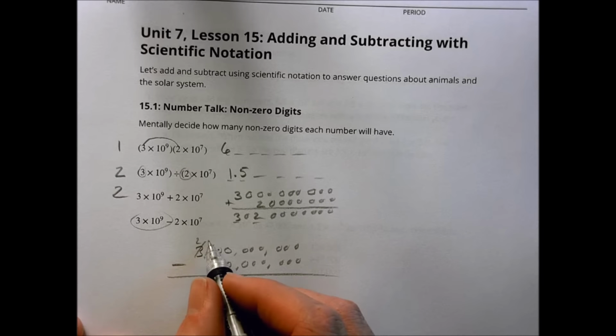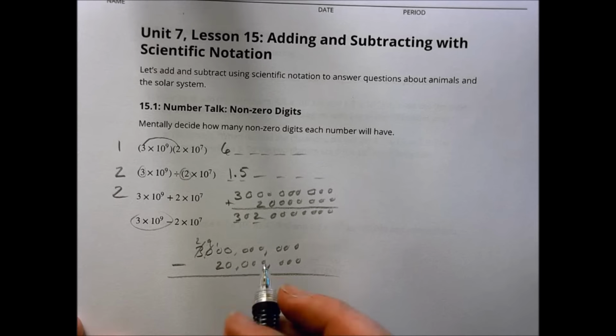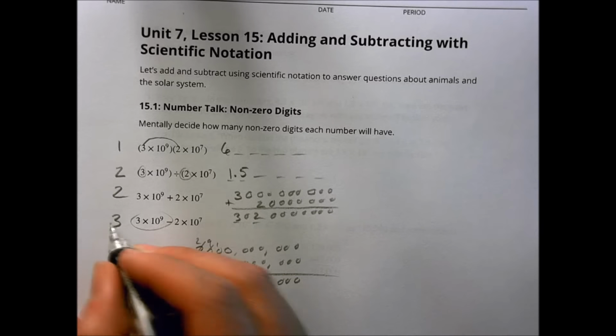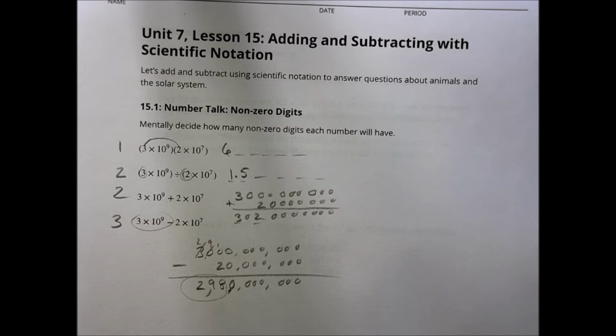And so because I'm borrowing, what happens is I have 10 minus 2 is 8, 9 minus 0 is 9, and 2 minus that is 2. And then we still have our 0 right here, sorry. And then 1, 2, 3, 1, 2, 3. So in this case here, I actually have 3 non-zero places or values there. So just interesting, but just kind of fun.